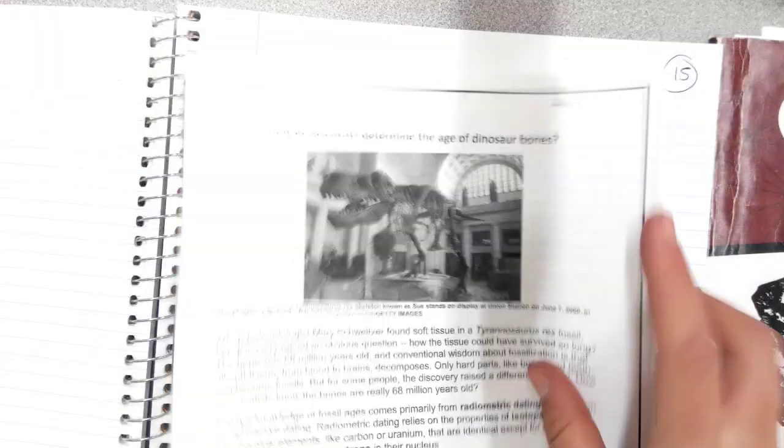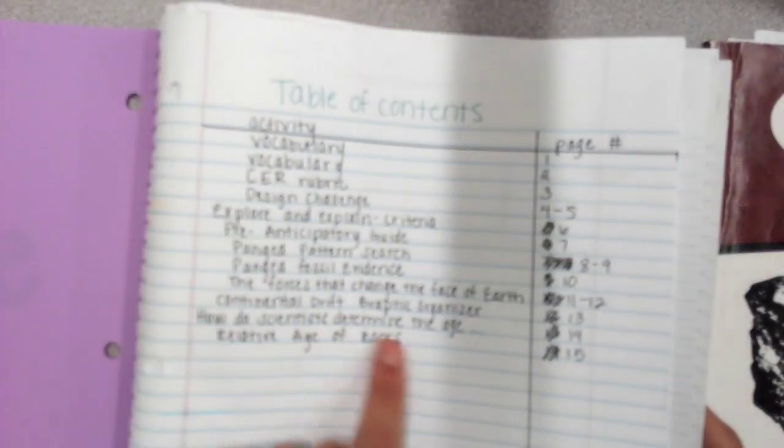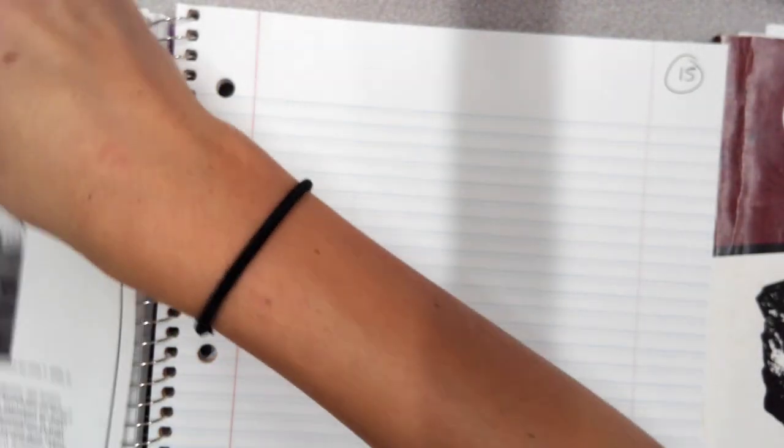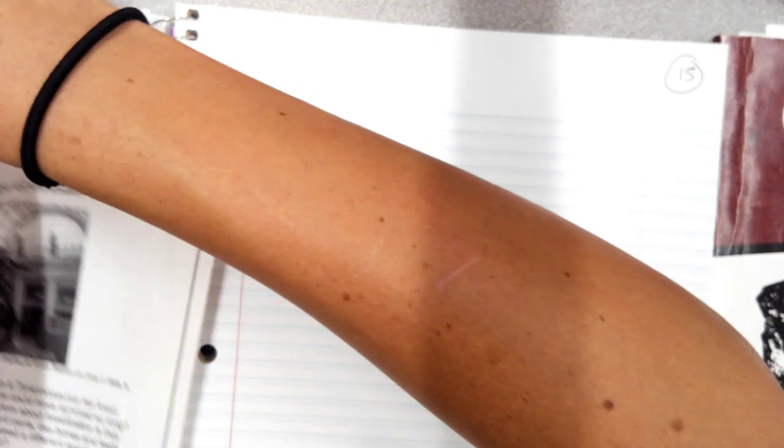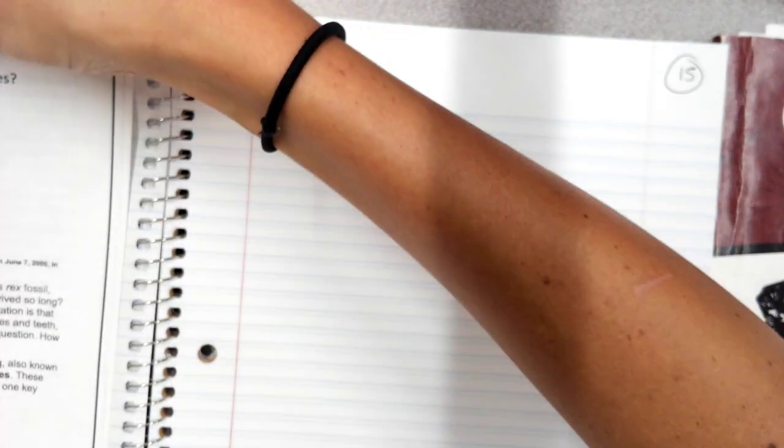And then we want how scientists date fossils, this article. Okay, and that's page 41. So we'll just go ahead and double check that's right. Okay, how do scientists determine the age of fossils? That's the one. So we'll go ahead and place those two there.